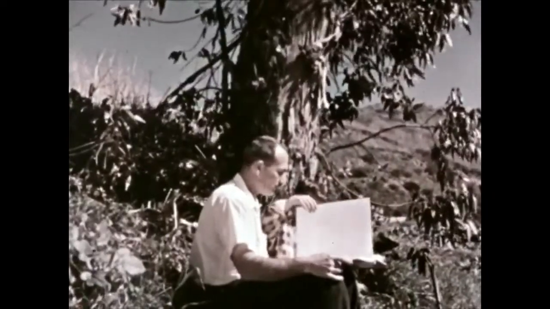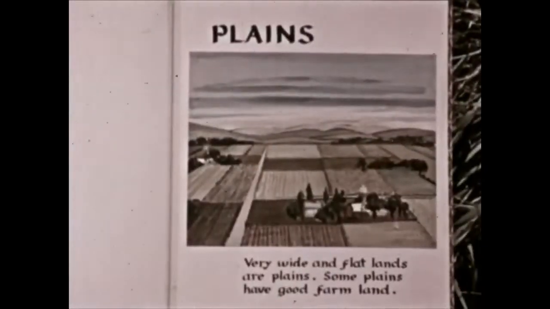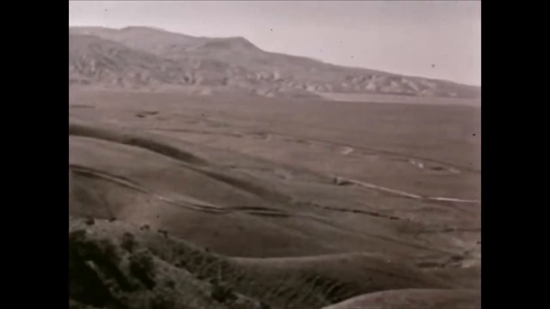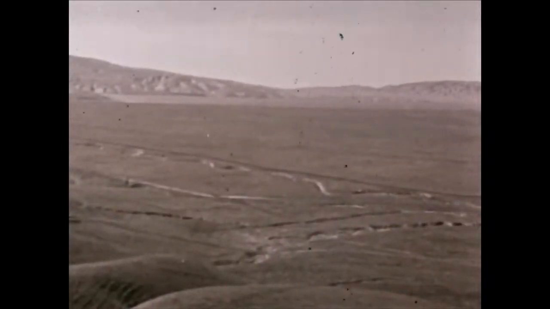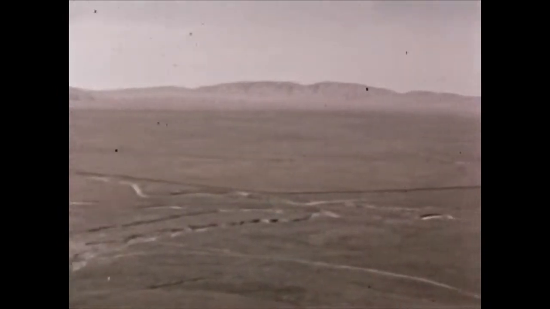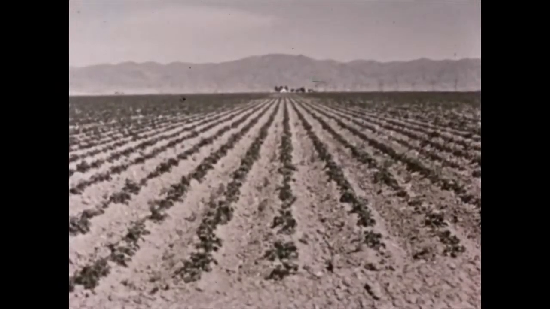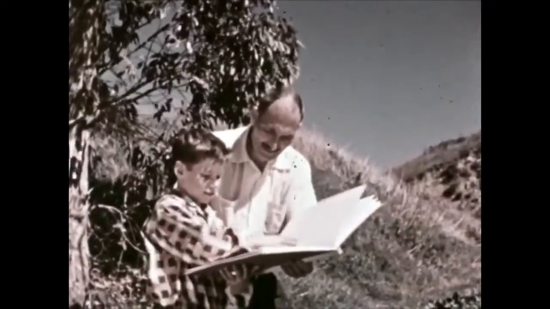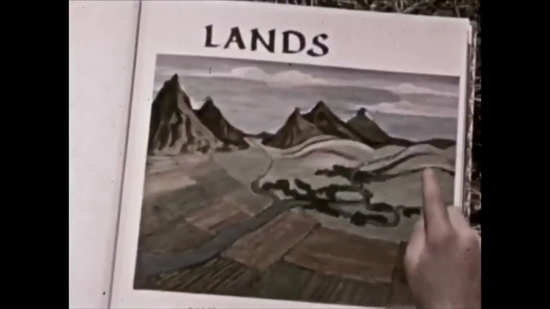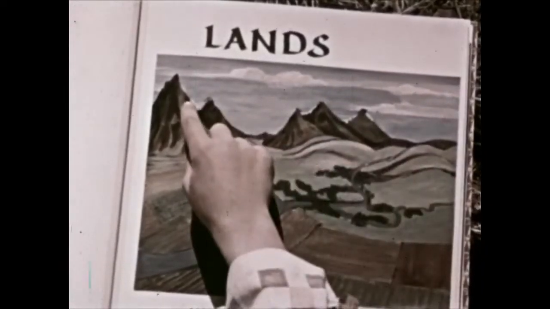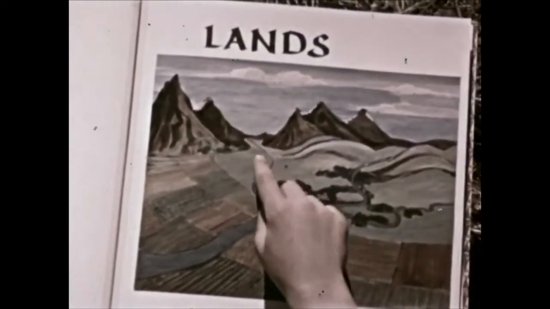The next page of the book said, very wide and flat lands are plains. Jimmy could see land that was wide and flat, land that didn't roll up and down, that wasn't high and rocky. This was a plain. There was a river running across it. The plain had many farms. It was a rich plain. So Jimmy had seen some of the kinds of lands in our world. Hills and mountains, valleys and plains.